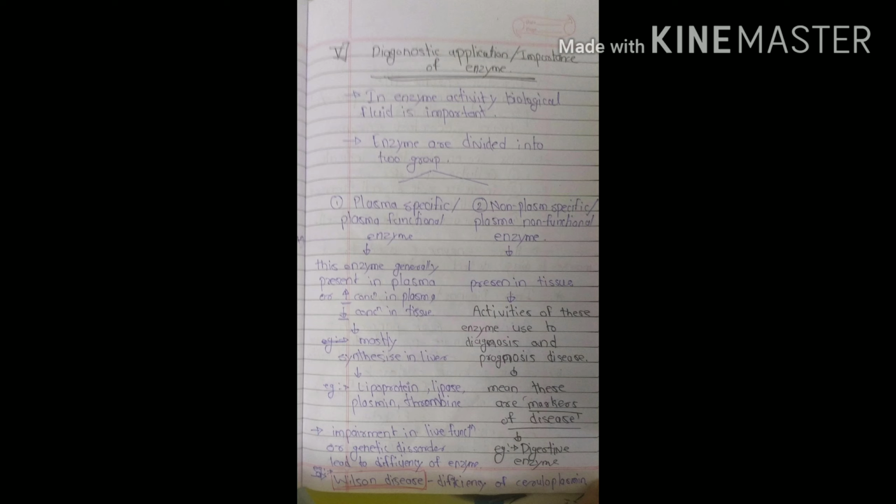These enzymes are generally present in plasma, meaning present in more concentration in plasma and in less concentration in tissue. They are mostly synthesized in the liver. Examples are lipoprotein lipase, plasmin and thrombin. Improper function of liver or genetic disorder leads to the deficiency of enzyme. Deficiency of ceruloplasmin leads to Wilson disease.